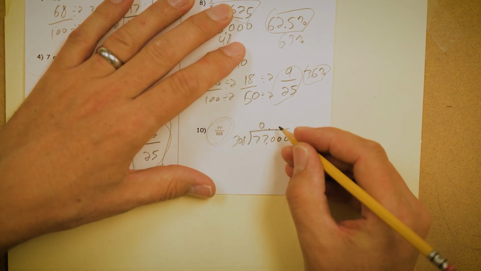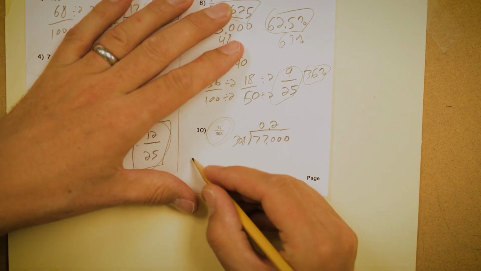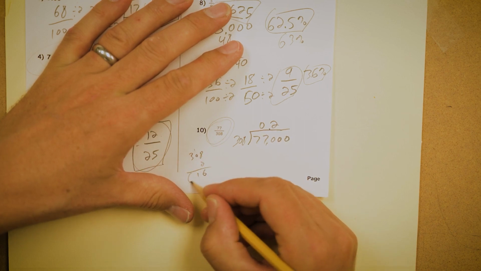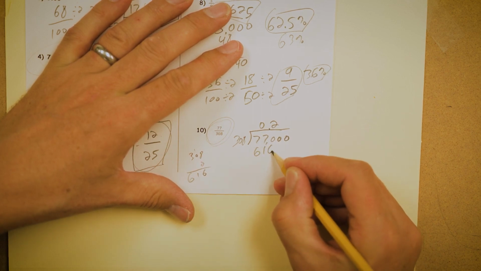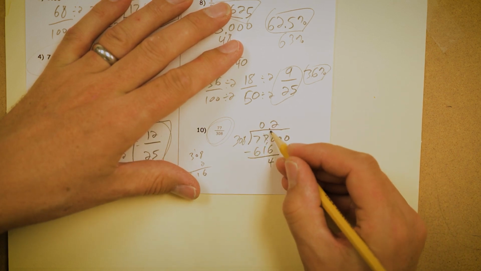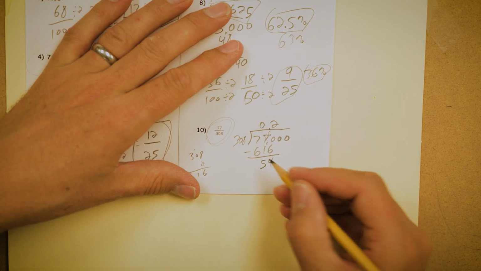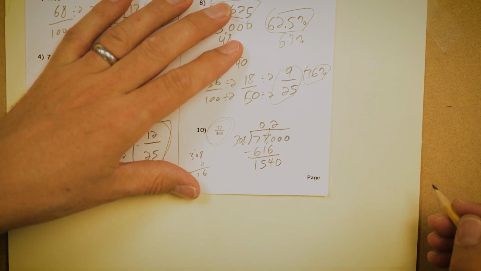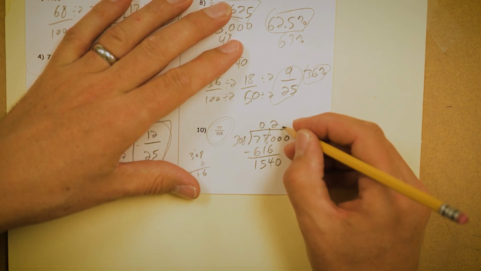Let's go ahead and multiply this here. So let's say it goes in here twice. 308 times 2 is 616. Go ahead and subtract. It's going to be 4. Take that down to a 6. 154. Bring down a 0. Oh, sorry, 1,540. Now this is crazy. Watch this.